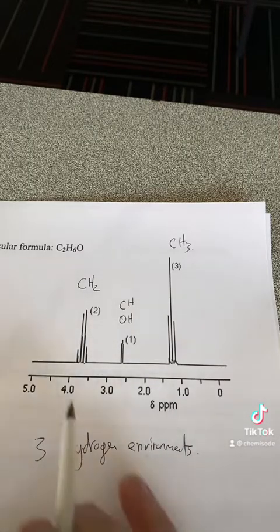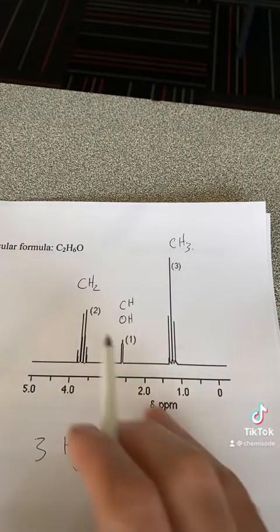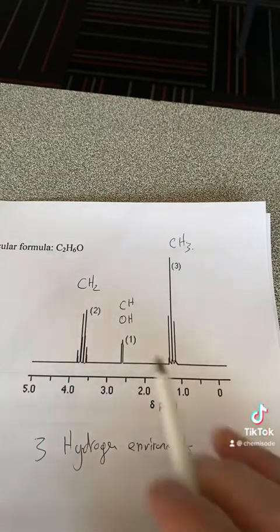So that's the first thing you get from your spectrum. You get, first of all, how many environments there are, which is 3, and how many hydrogens are in that environment by the size.